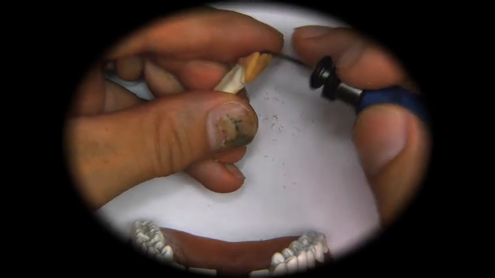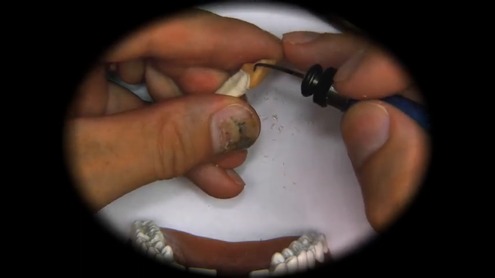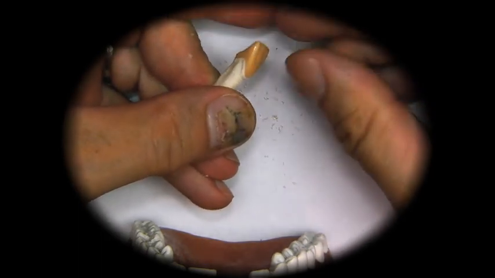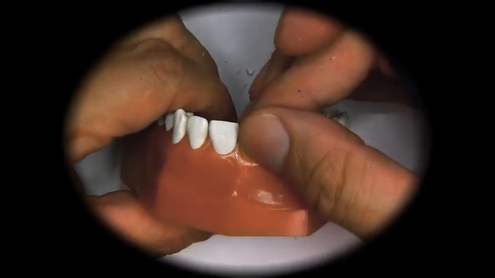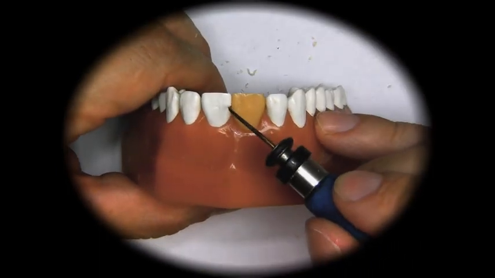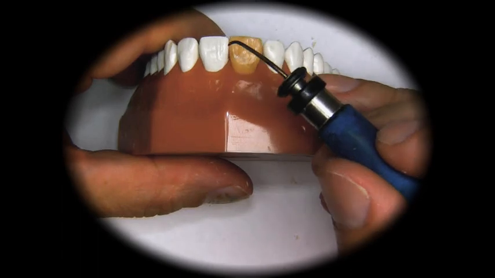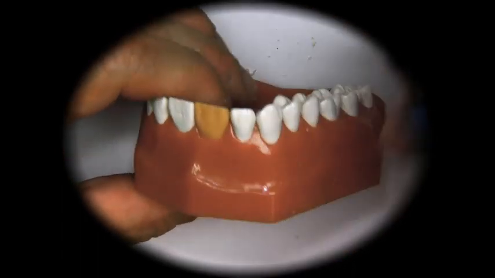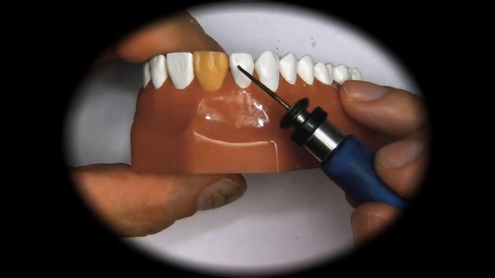We have a little deficiency at the contact area, so we're going to add a little more wax at the contact area. Before it cools down, we can push it in, and we have our contact area right there at the junction of the middle third and incisal third, and we have a contact area right here.